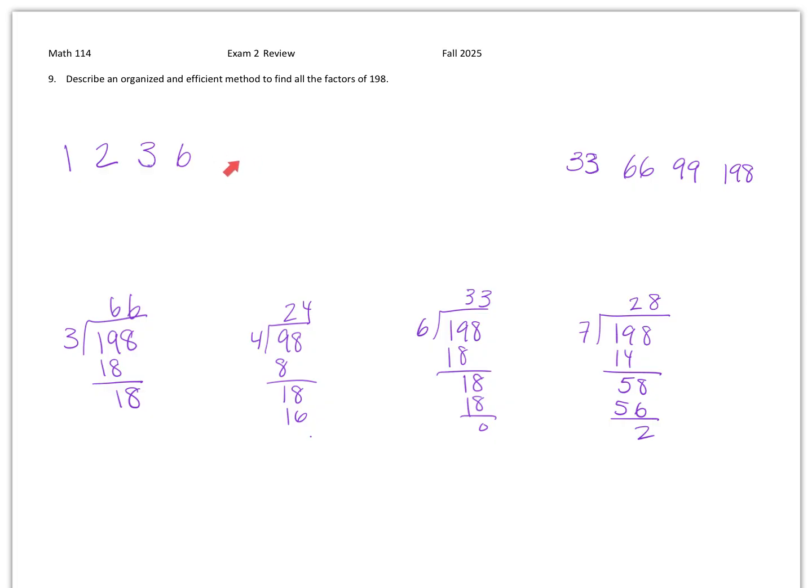Okay, 9. Is 9 a factor? The divisibility test for 9, we can add up the digits of 198, and if the result is divisible by 9, the number is divisible by 9. So 1 plus 9 is 10, plus 8 is 18. 18 is divisible by 9. So 9 is going to be a factor. And I'm going to have to do a long division to figure out the other factor.